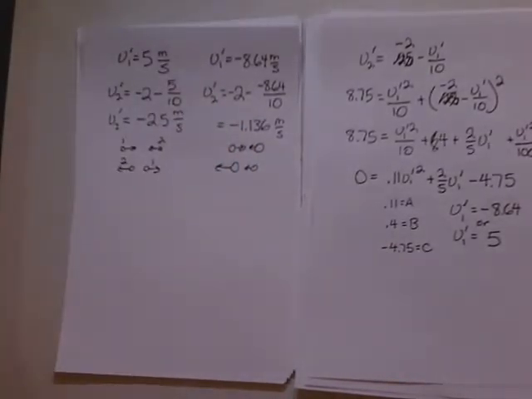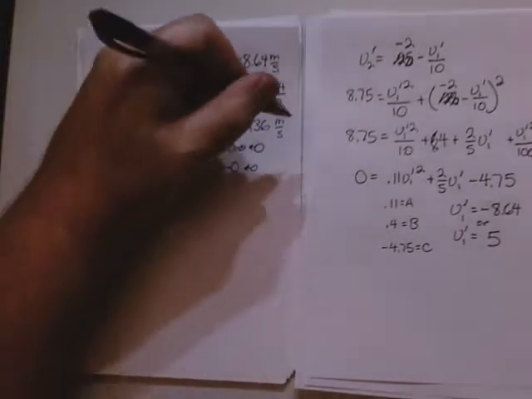So they do not pass through each other. And so that reality is maintained. So those are my velocities.